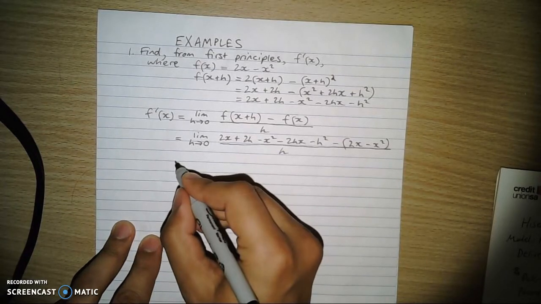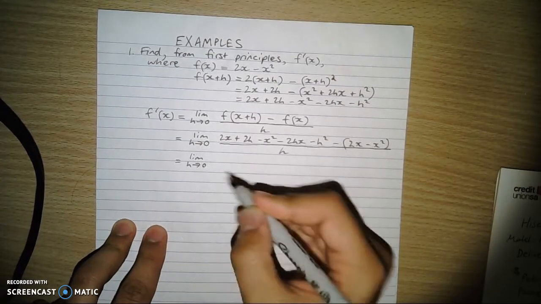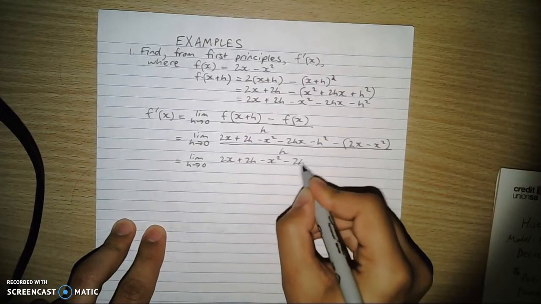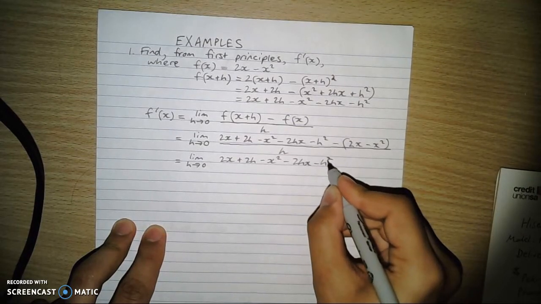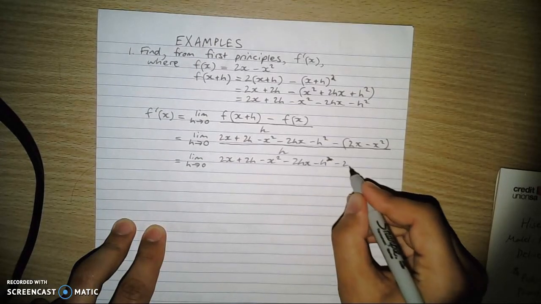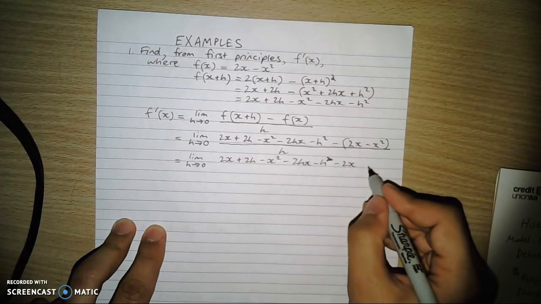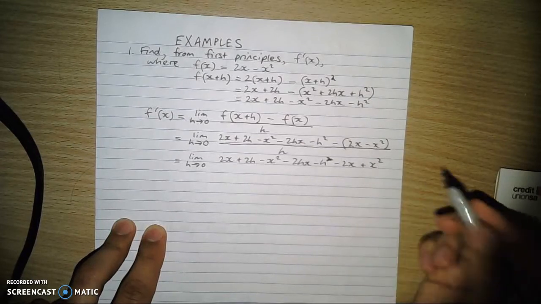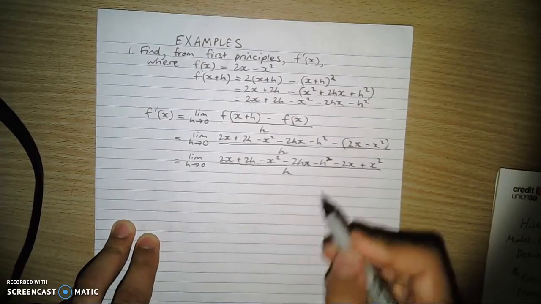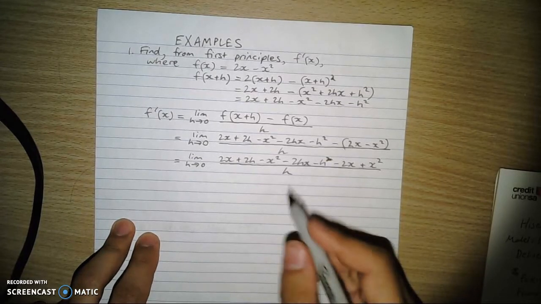So we've now got the limit as h approaches 0 of 2x plus 2h take x squared, take 2hx, take h squared, and then take 2x, and then negative x squared, so negative 1 times negative x squared will be positive x squared, all over h.